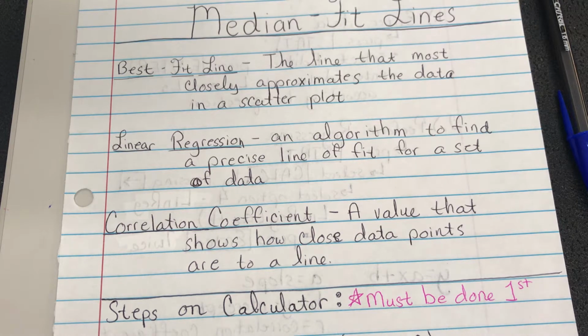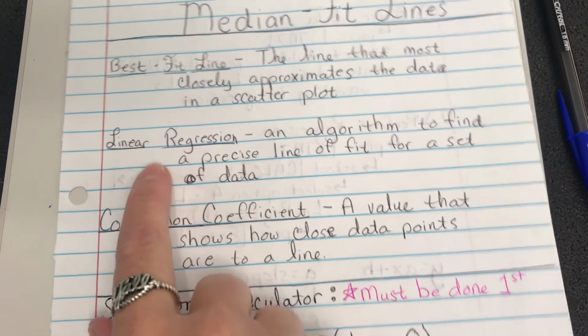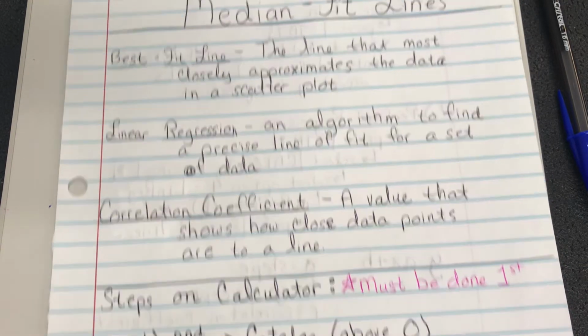Correlation coefficient, it's a value that shows how close data points are to a line. So we're going to be able to say, oh, this one matches really well, or this one, it's the best that they could do, but it's still not a really good view or a really good equation for what we're looking for in this data. And that correlation coefficient is going to tell us that.